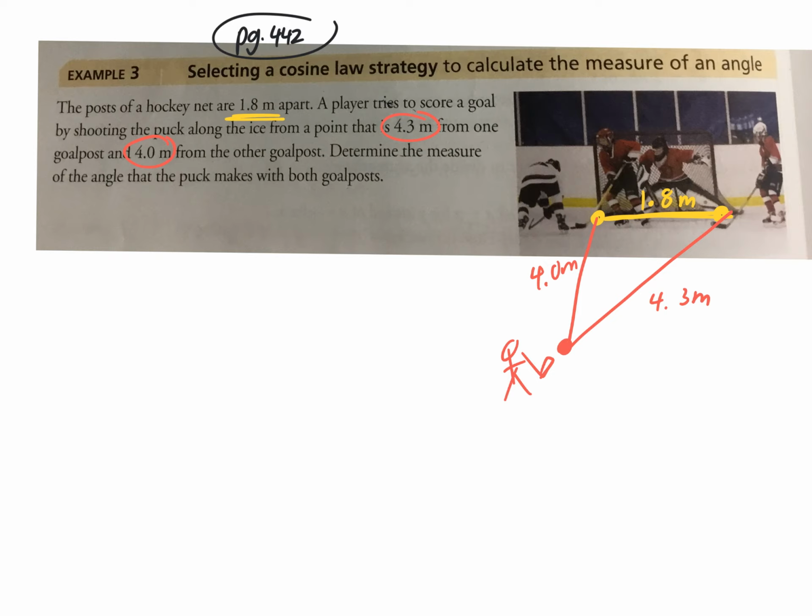What's the question asking us to find? Determine the measure of the angle that the puck makes with both goalposts. So which angle am I trying to solve for? I'm going to call this A, B, C. Which angle are we trying to find? A, B, or C? The angle that the puck makes with the goalposts. A. Because here's the puck. So we're trying to find this angle. So we're given 1, 2, 3 side lengths, and we have to figure out an angle.